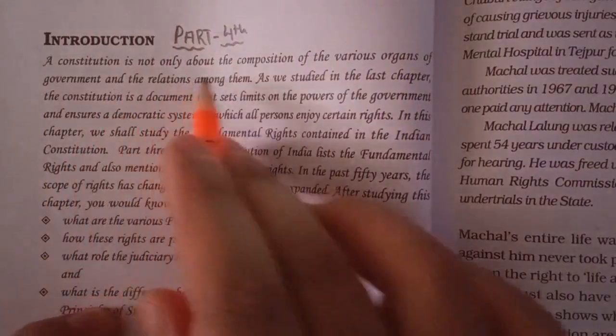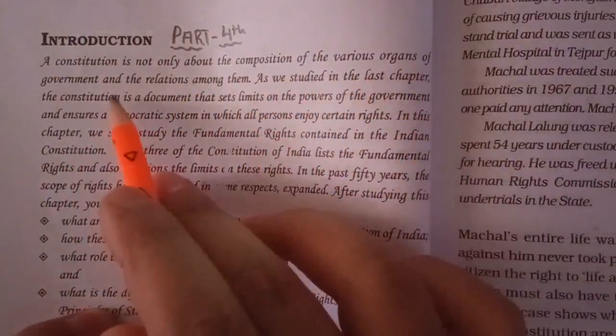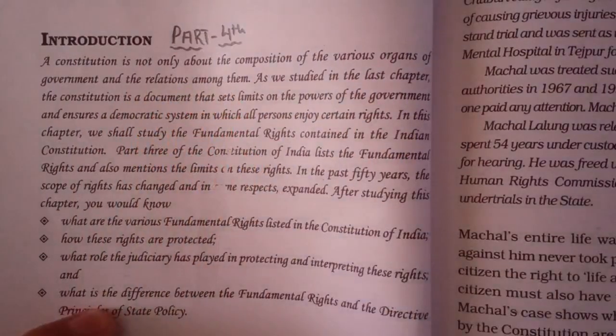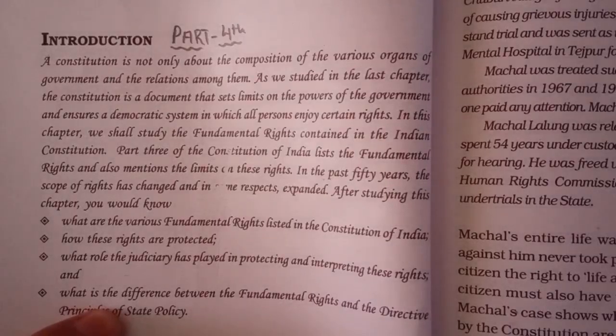A constitution is not only about the composition of various organs of the government and the relations among them. It is not only about the composition, powers and relations between the various organs of the government like legislature, judiciary or executive, or institutions like the Supreme Court or High Court. Apart from explaining the powers and provisions relating to these organs, one important function of the constitution is to protect the citizens of our country from exploitation by the government or any individual or organization.